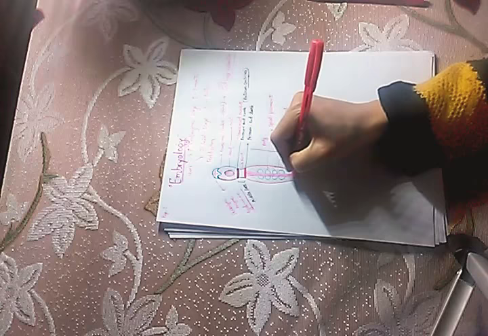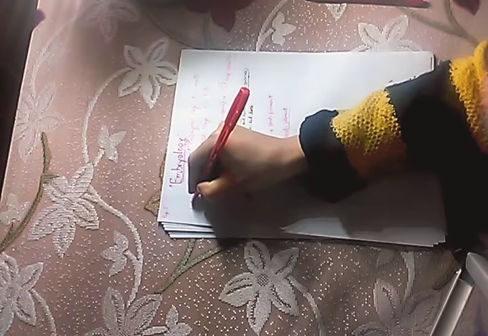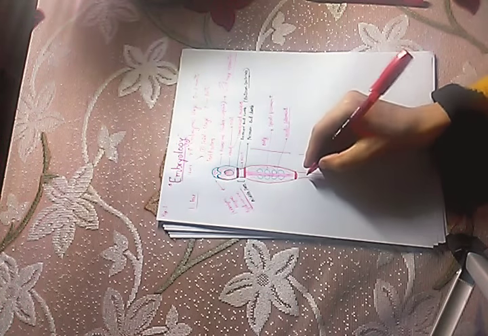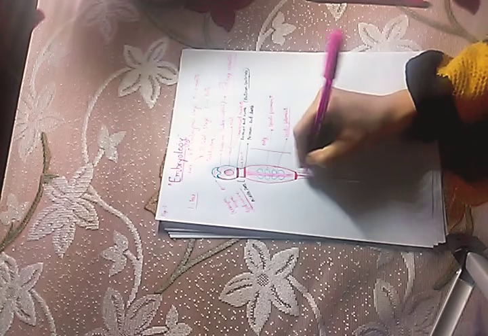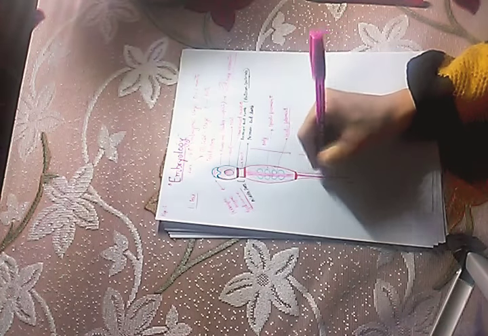Now there is the tail. The length of the sperm is about 60 microns. Now we come to the tail. The tail has a continuation of the axial filament. The tail is divided into two parts.